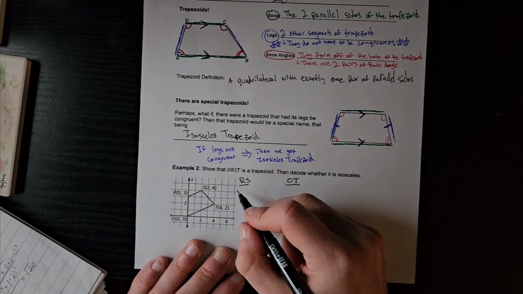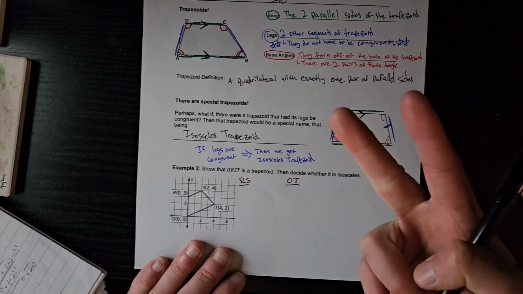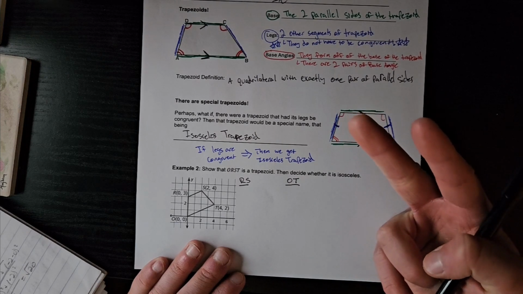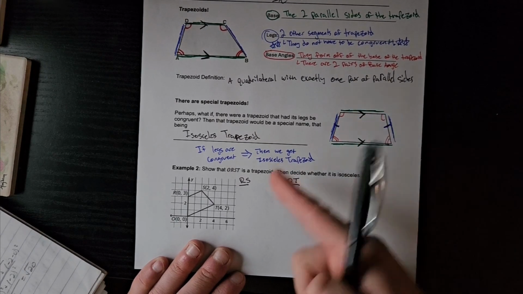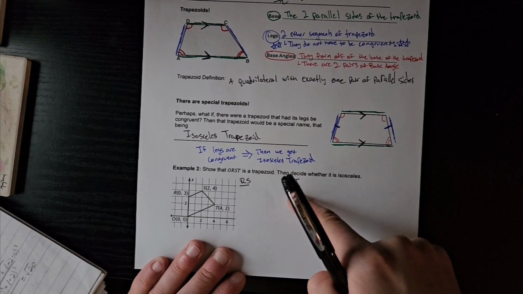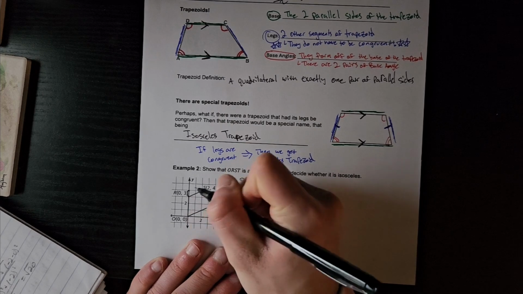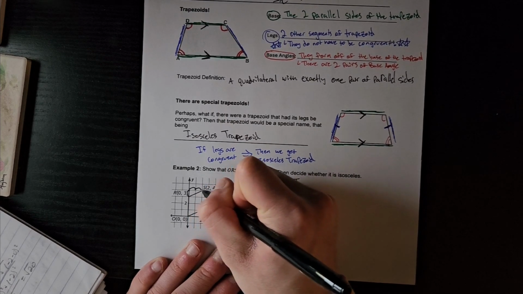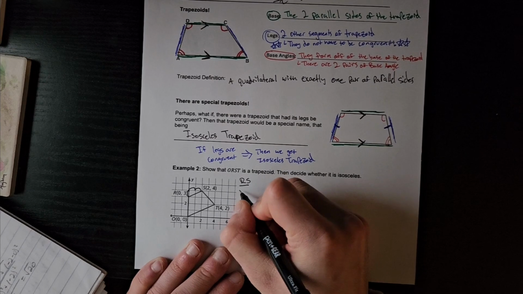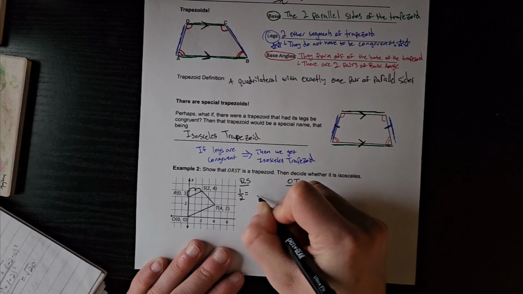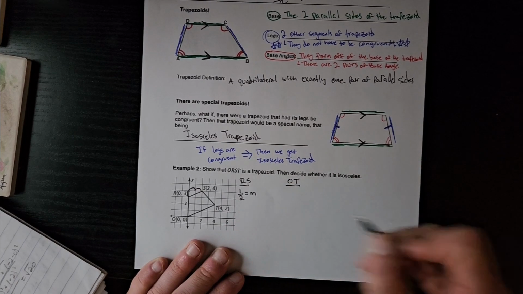So I can either count this or do it by slope formula. I'll count for RS and I'll do the slope formula for OT. So let's count the slope. I rise 1 from R and I go over 2. So I should have a rise of 1 and going over 2. And that'll be my slope for RS.